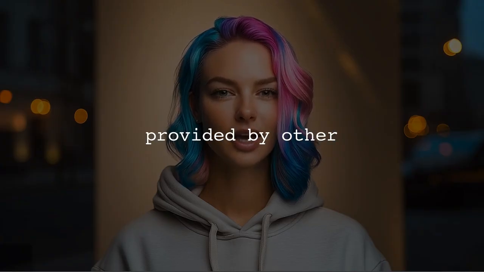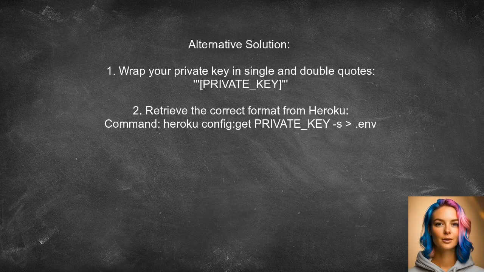Now let's look at the answers provided by other users. An alternative solution suggests wrapping your private key in both single and double quotes. This means your private key should look like this: private key. You can retrieve the correct format from Heroku using the command heroku config:get PRIVATE_KEY -s, which will output the key to your .env file.